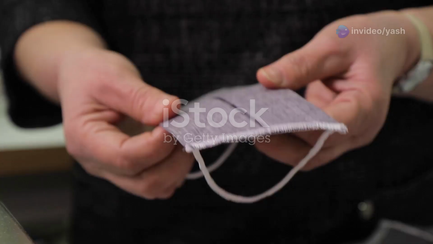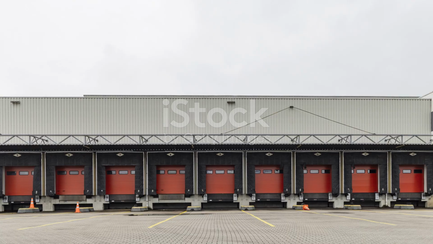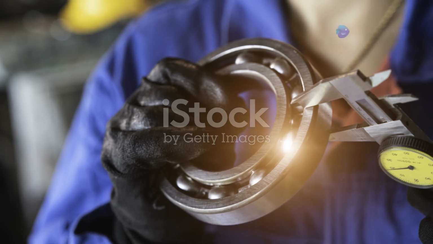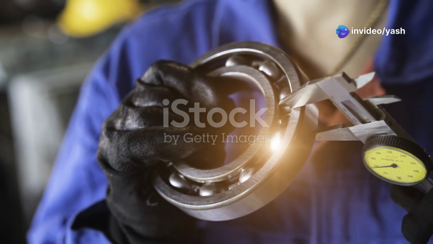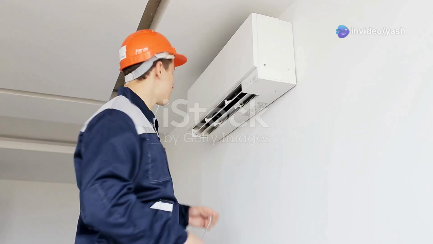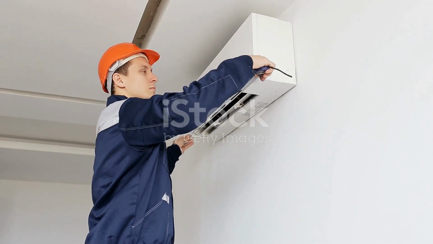Material, raw material. Is the raw material of poor quality? Are there delays in receiving material? Measurement, inspection. Is the measuring tool accurate? Are inspections done properly? Mother Nature, environment. Is the working environment affecting productivity? Are lighting, ventilation, or temperature causing issues?